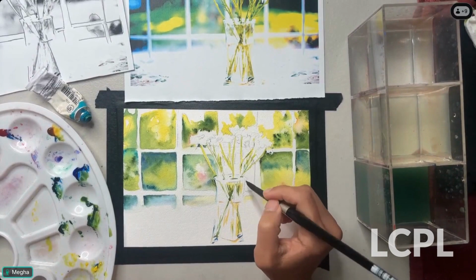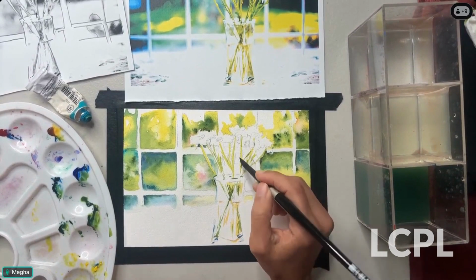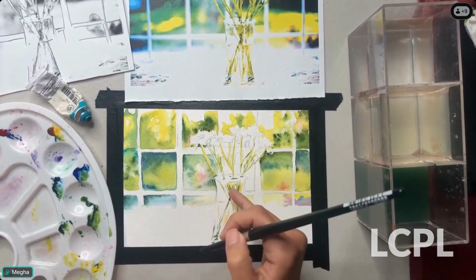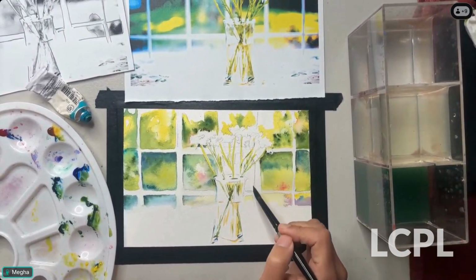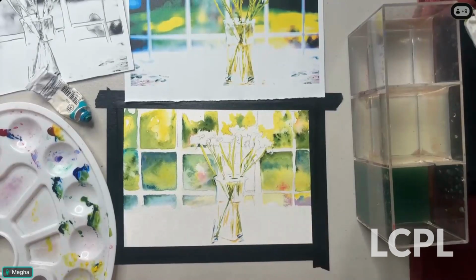Next, we can go in here and fill these gaps before we tackle this small area. Same concept, you can see, we just see this place as a shape, okay?